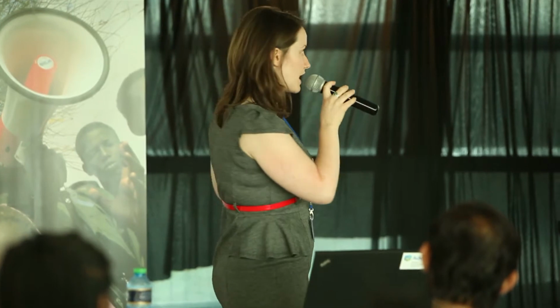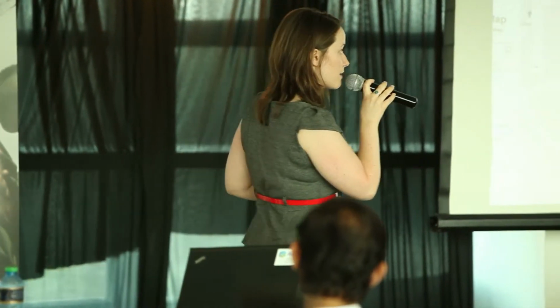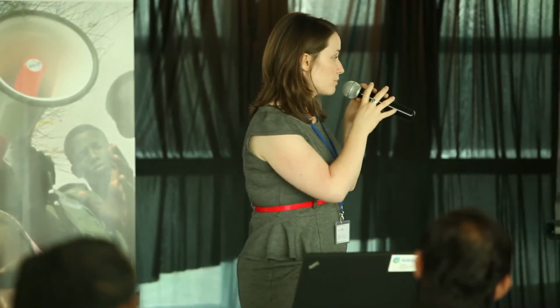So the first step was to create a base map of Korogocho in OpenStreetMap. So this is now information that's freely available to anybody who's working in Korogocho in the future to download and to use for their own purposes. So OpenStreetMap is an open data online repository of geographic information that is citizen generated. And so that was the first step.